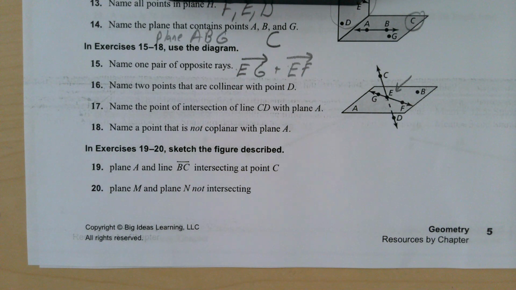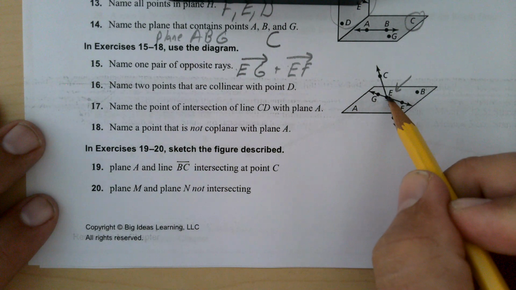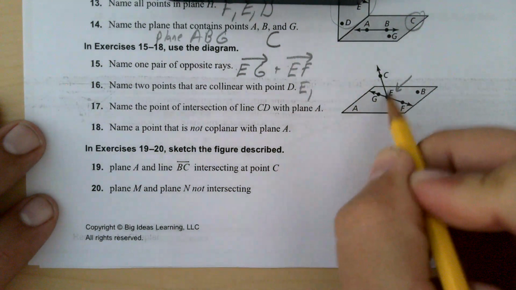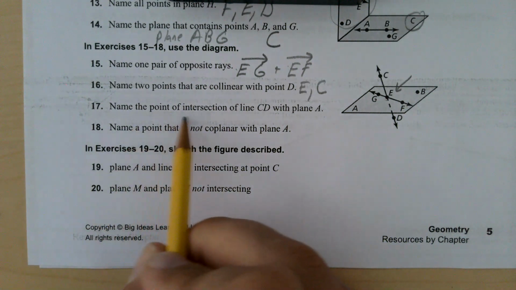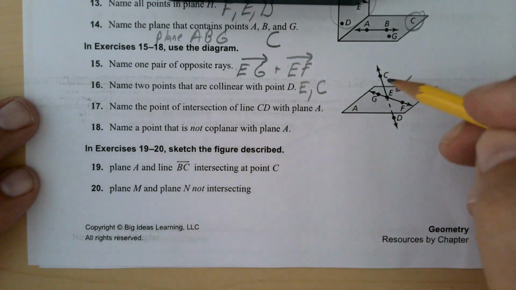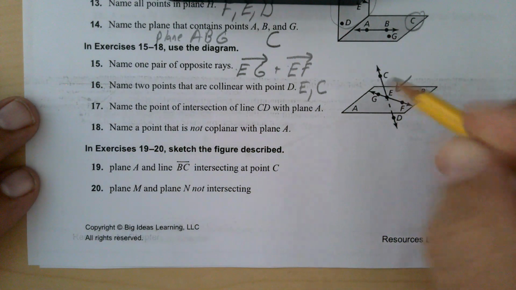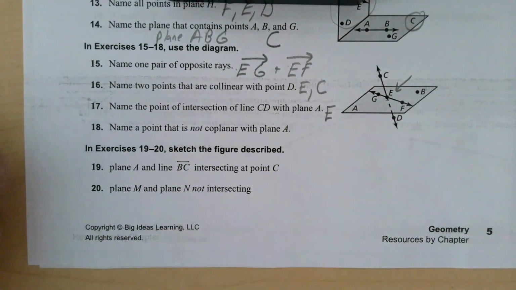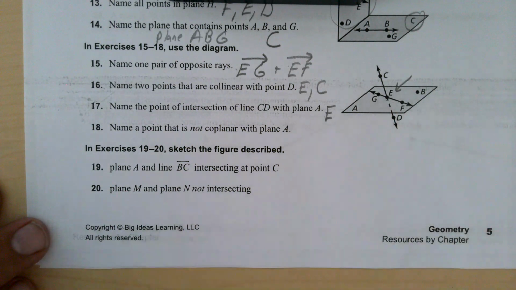Name 2 points that are collinear with point D. So point D is on this line right here. So it shares point E and point C. Okay, they're all on the same line. Okay, name a point that intersects line CD and plane A. So you have to kind of visualize this line's going through plane A and they share the point E. Okay, need you to see that E is the point that is shared on the line and the plane.